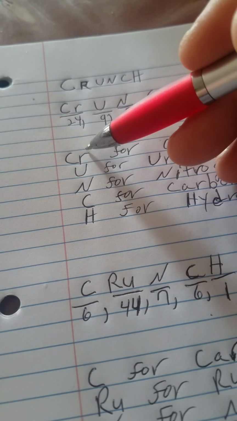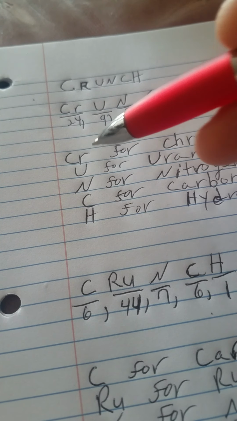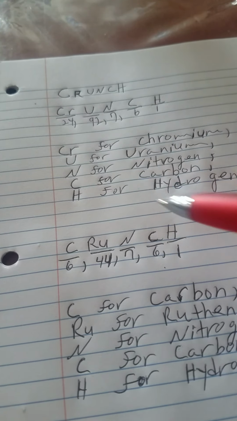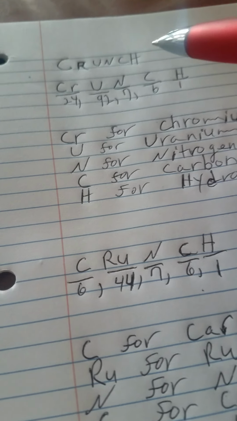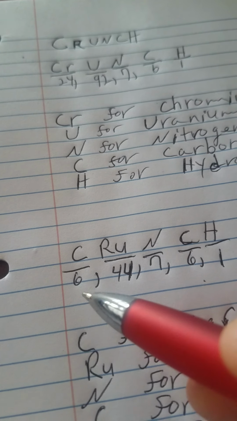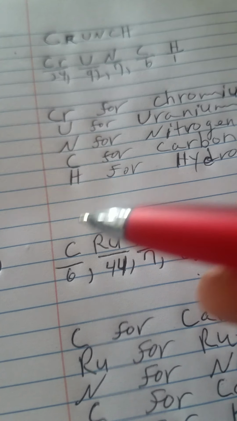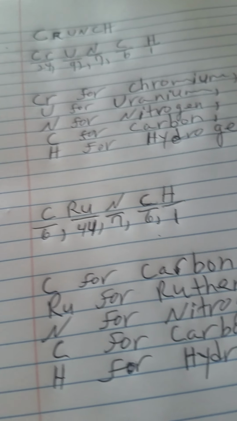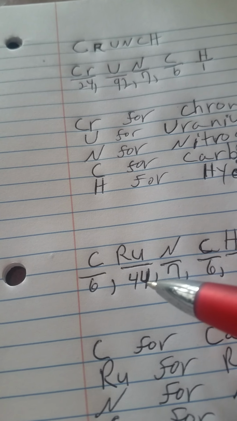You see how the R here is separated from the C, and it's a small r. Now it's a capital R. And it's the same word, crunch. Now the C is by itself. You have a CR together. Now you have a capital C by itself. And the capital C is number 6 on the atomic number, 6. And that's carbon, C-A-R-B-O-N. Then we got capital R-U, and atomic number 44.